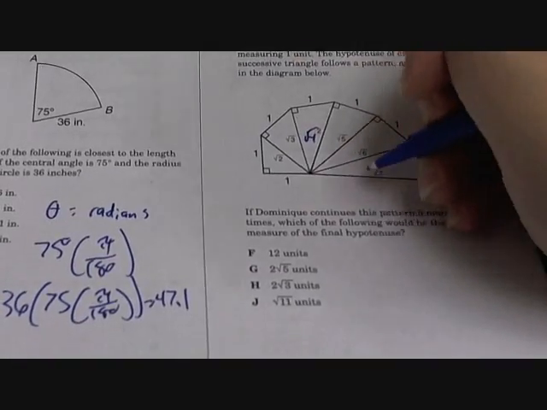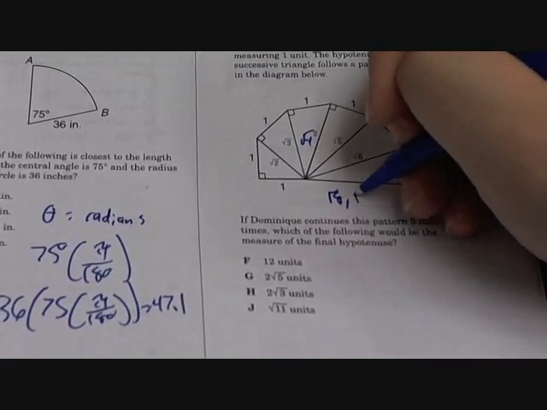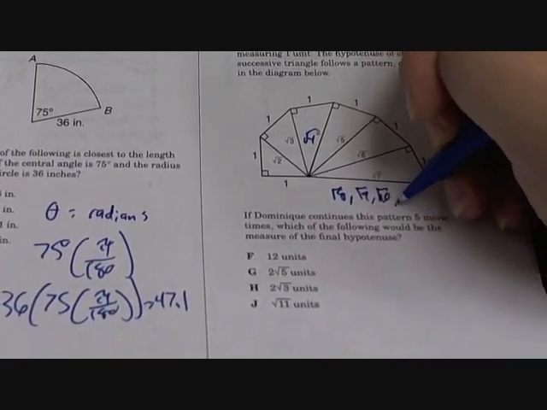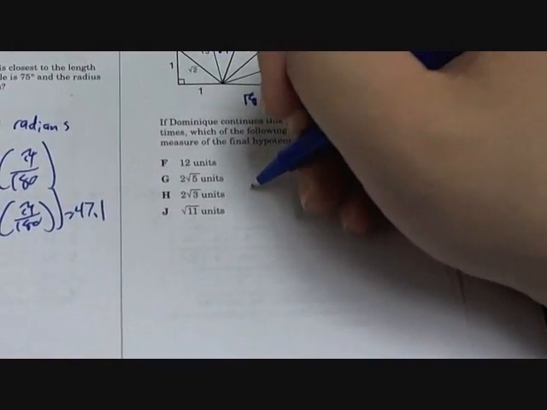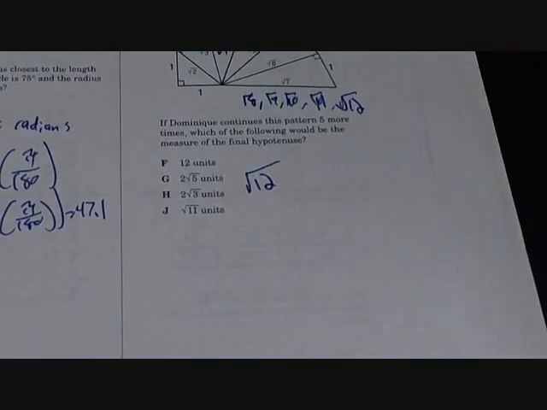So it's going to be square root of 8, square root of 9, square root of 10, square root of 11, and square root of 12. So it's 1, 2, 3, 4, 5 more times. So square root of 12. Obviously the answer here is not square root of 12 because we can simplify that.